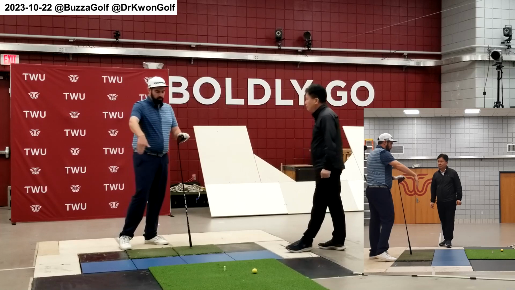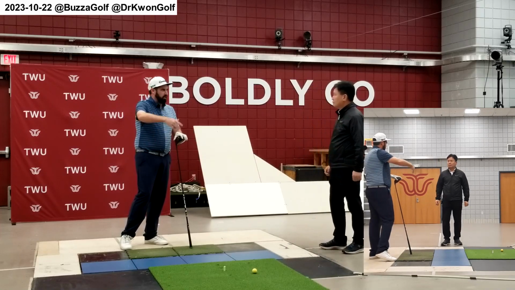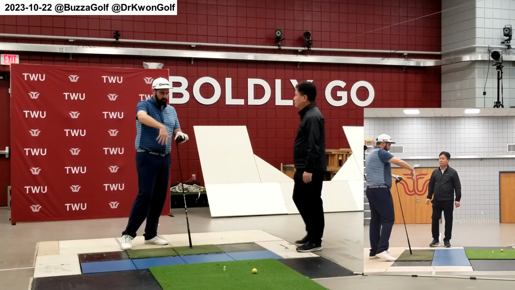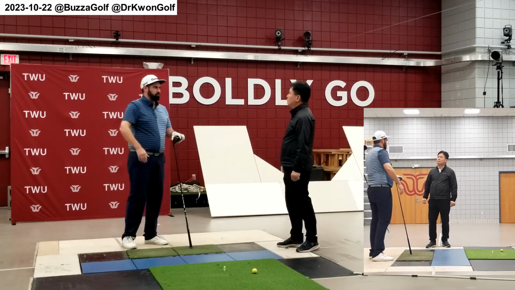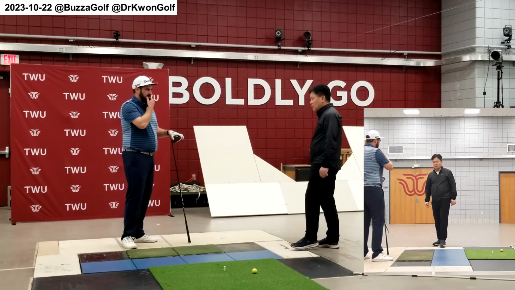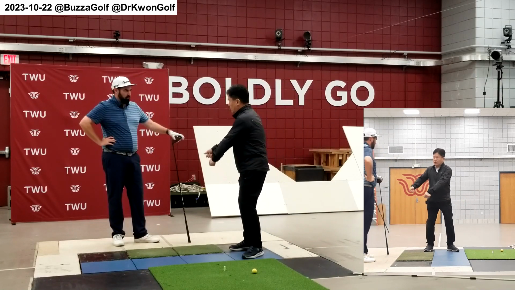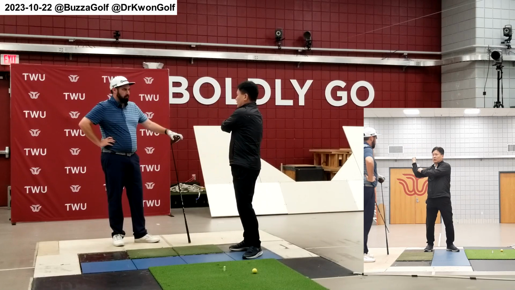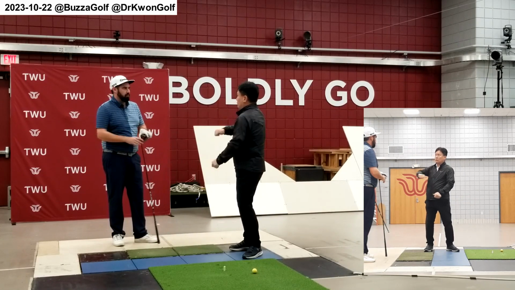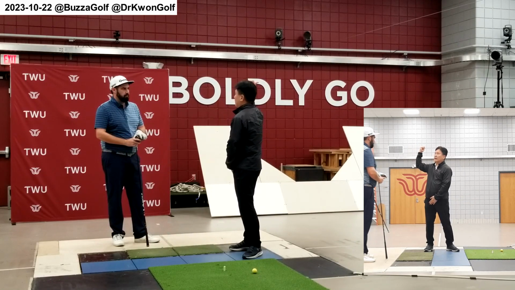So when you look at my pressure, I don't shift a great deal into my right side. Because in your intention, you want to just move this club head up here and then just try to turn this way. So in doing this, it doesn't really need to be active.